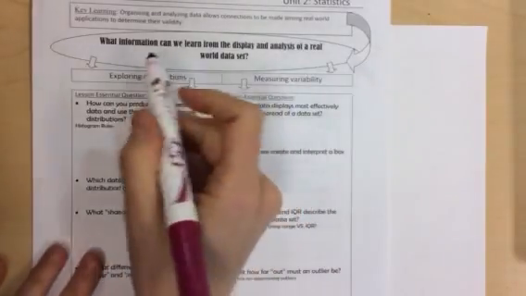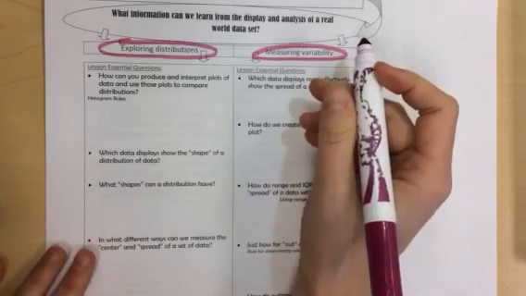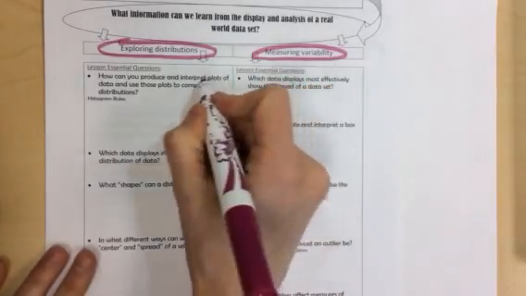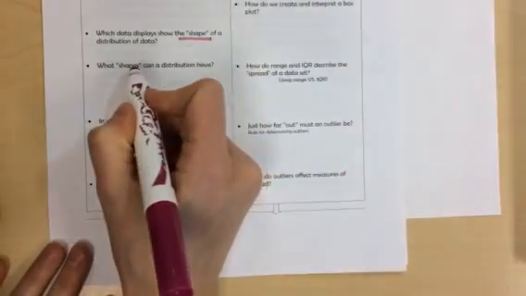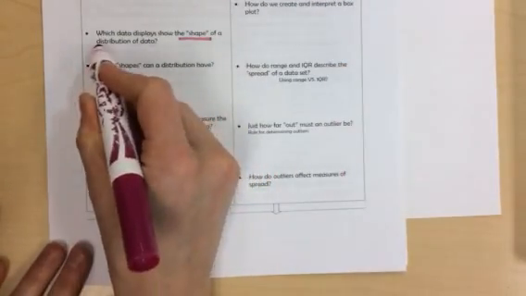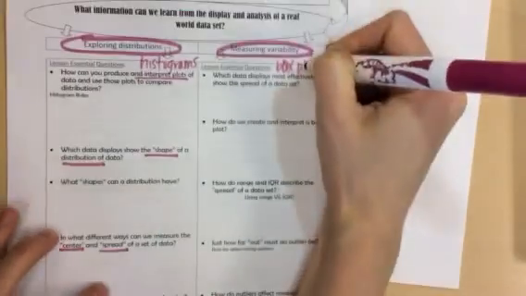For Unit 2, if you look at the learning map, it says there were two major concepts: exploring distributions and measuring variability. When you look into that, you can see you've got interpreting plots of data, understanding the shape and the distribution, center and spread, and then we have outliers. So this mostly has to do with histograms. And then obviously we're also going to have box plots.